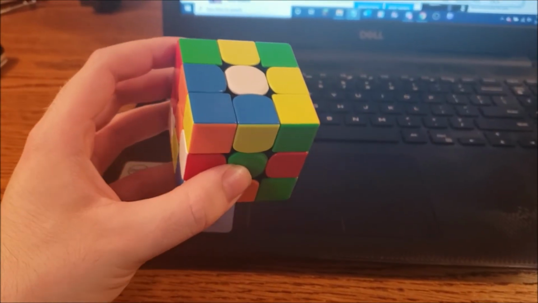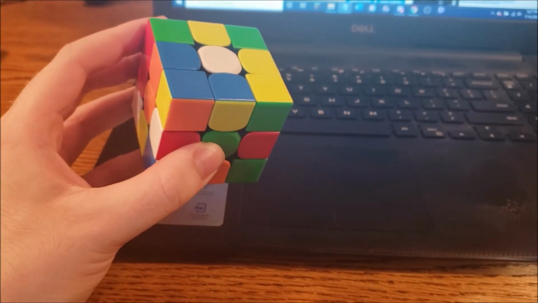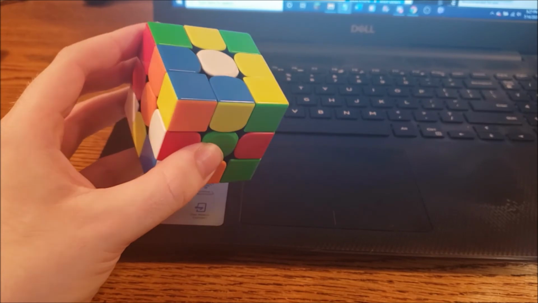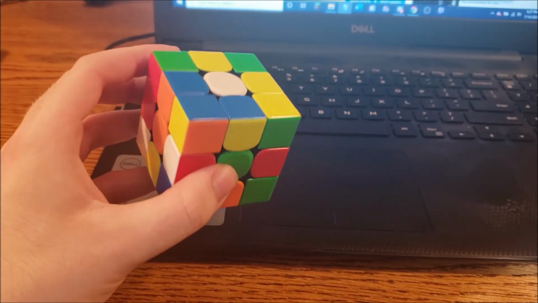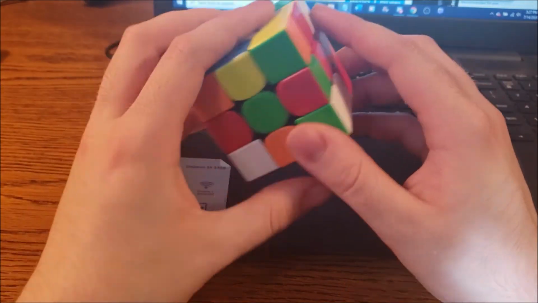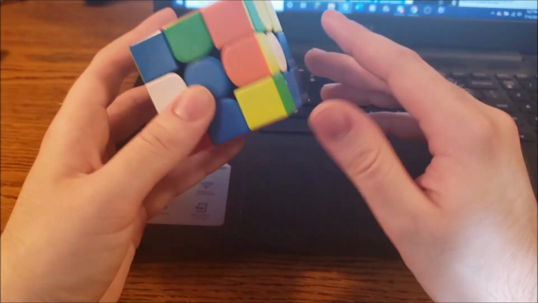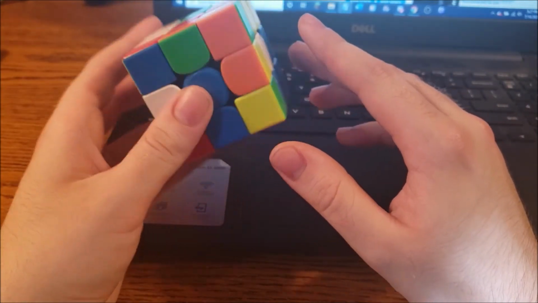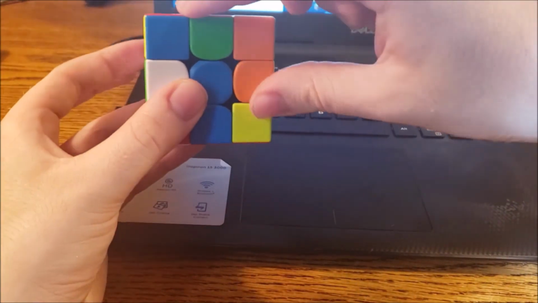All right, so this is the last solve. It was a 6.91. I was feeling pretty nervous because I had the counting 5 and the counting 6. But luckily I was able to get a 6.9 and get my PB average of 5 by quite a bit there. So for this one, you have this orange cross. It's very similar to one of my other solves in the average, where you just have this case right here where you have all these pieces ready to be inserted.